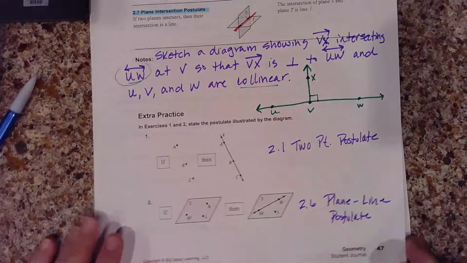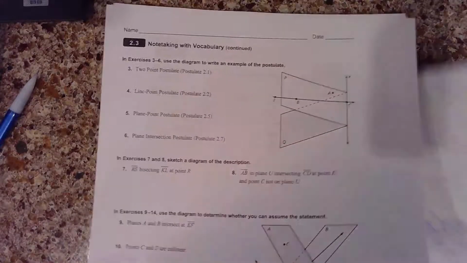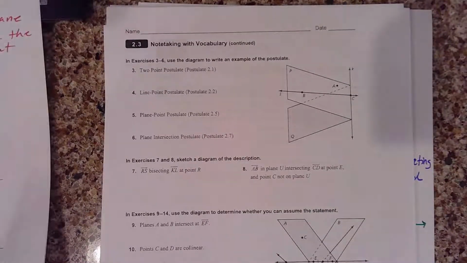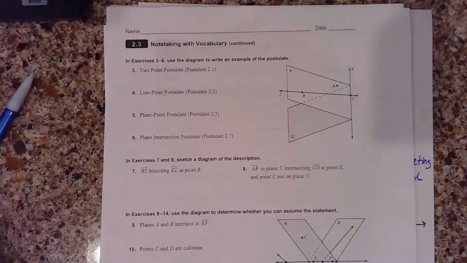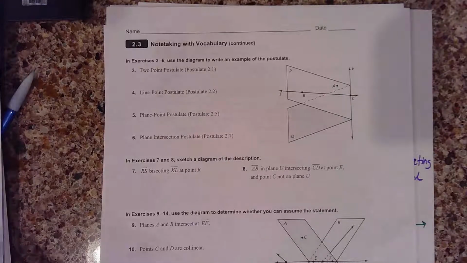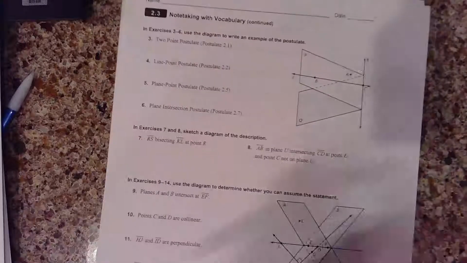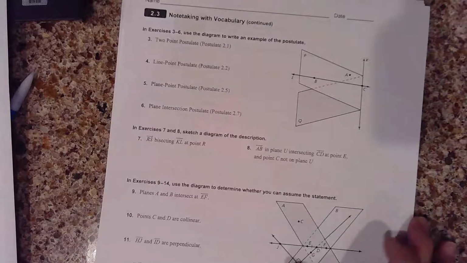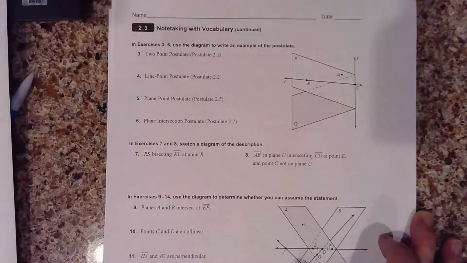All right, what I'd like you to do right now is go ahead and try page 48 on your own. I know that this is a video, so I'm asking you to pause the video and do the rest. When you're done with those, I'd like you to unpause, and then I'm going to walk you through all the answers. So please pause now and do the questions.